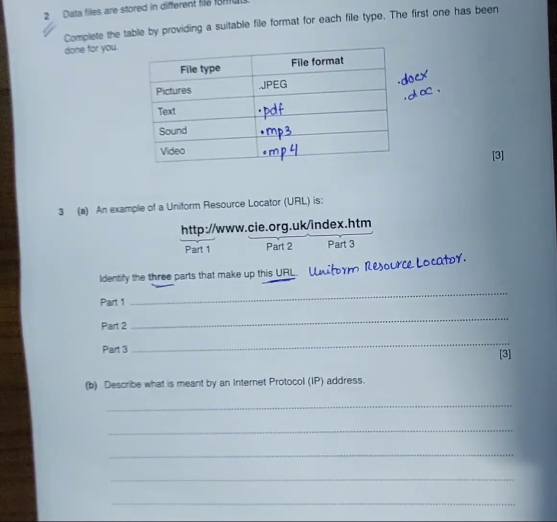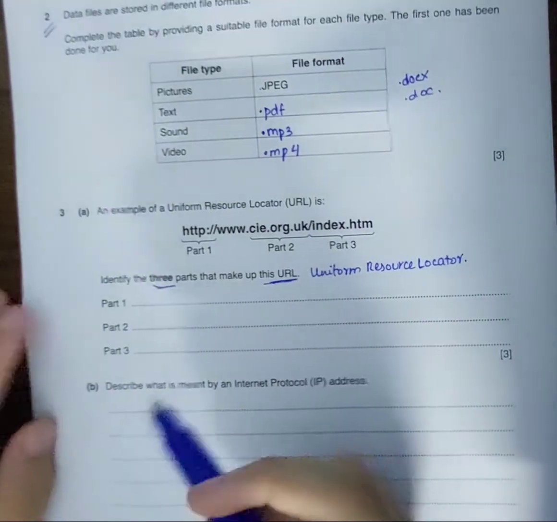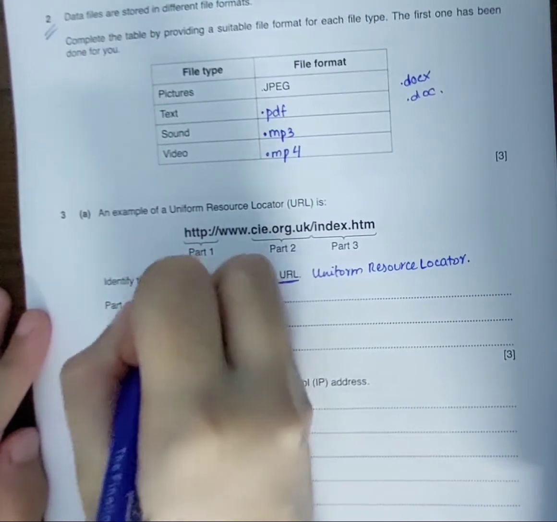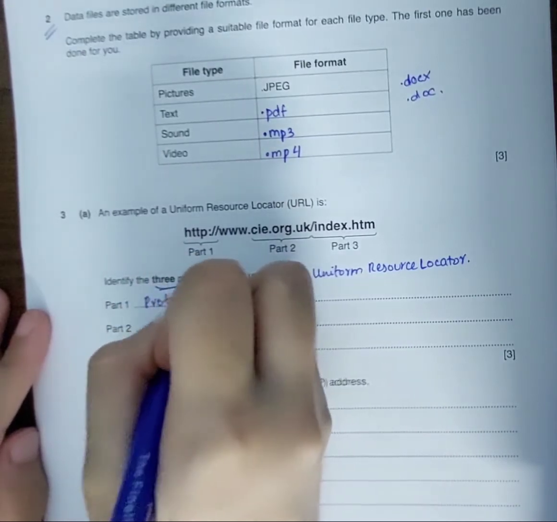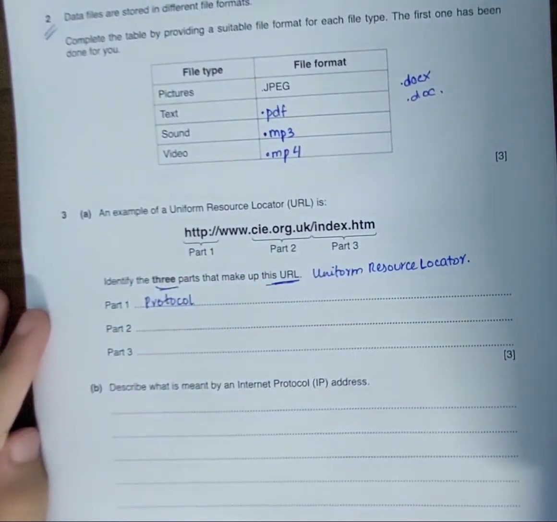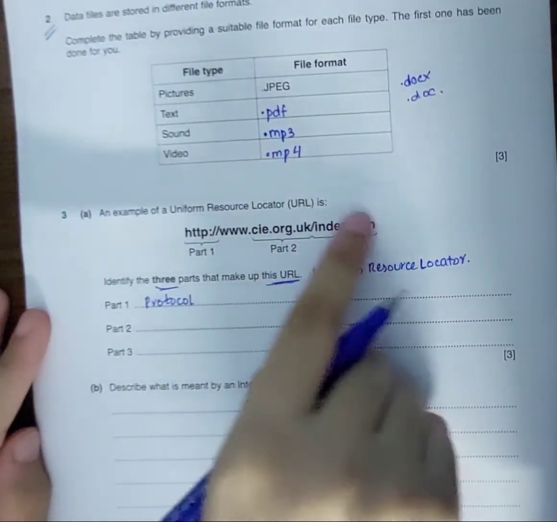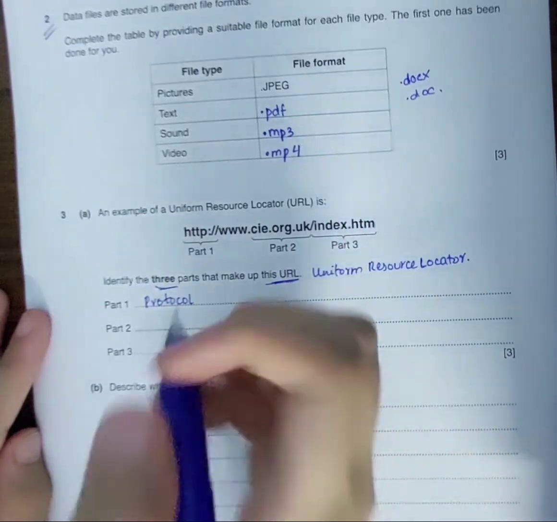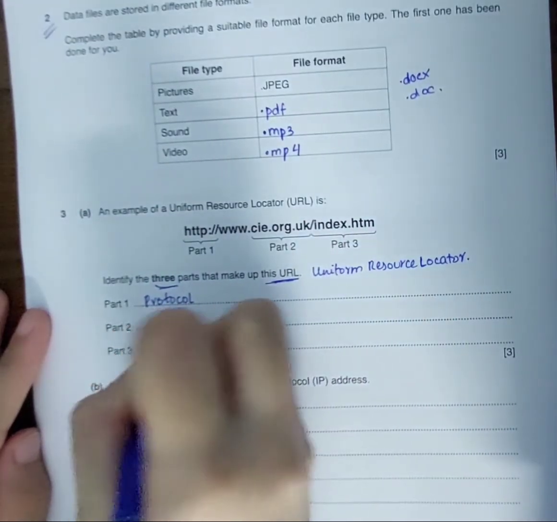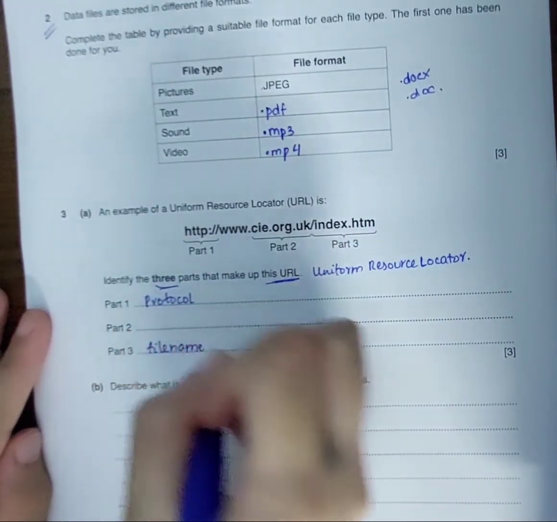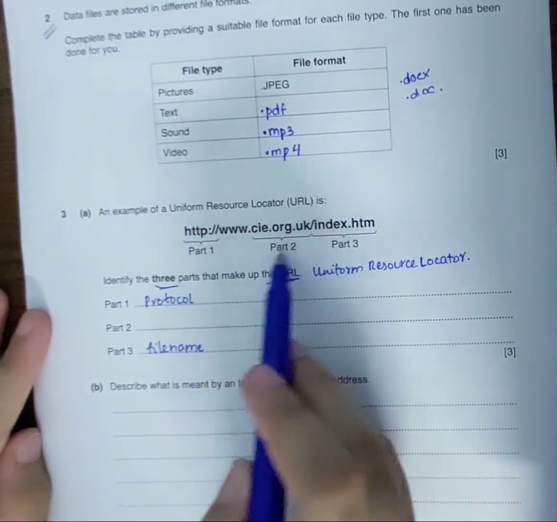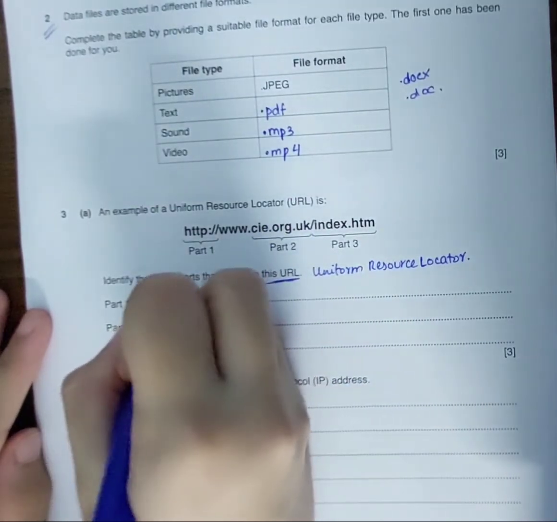HTTP is the protocol used. You can write protocol. And then this one is the file name, index.htm, and this one is the domain name.